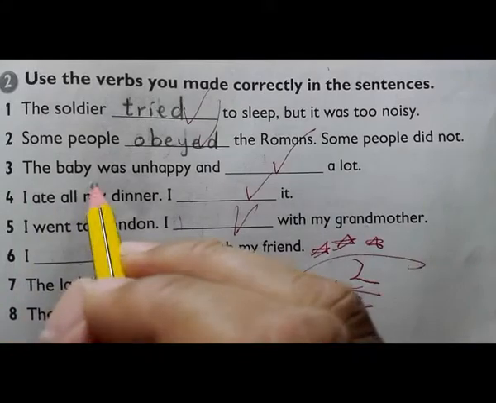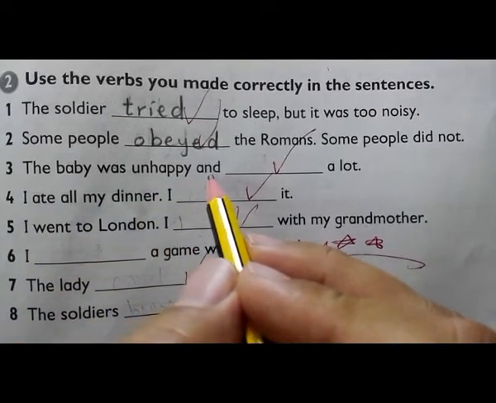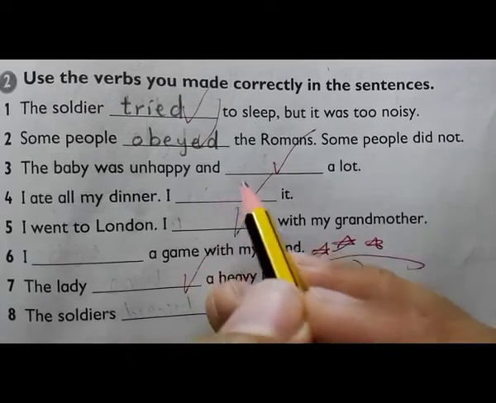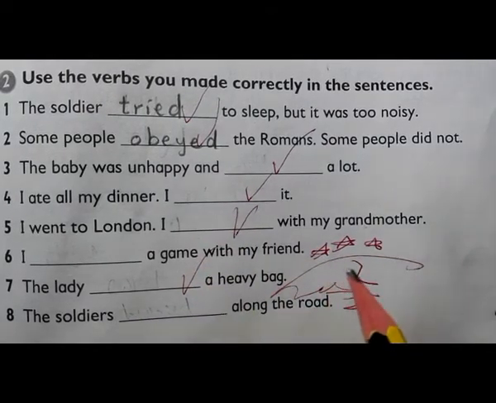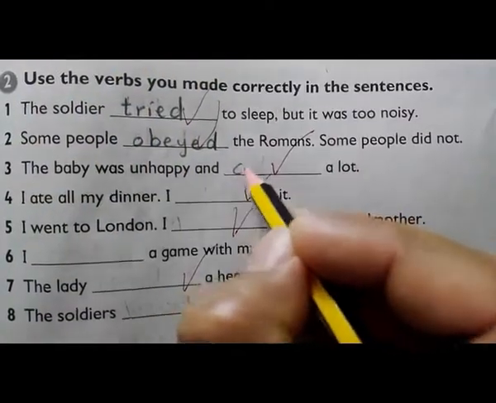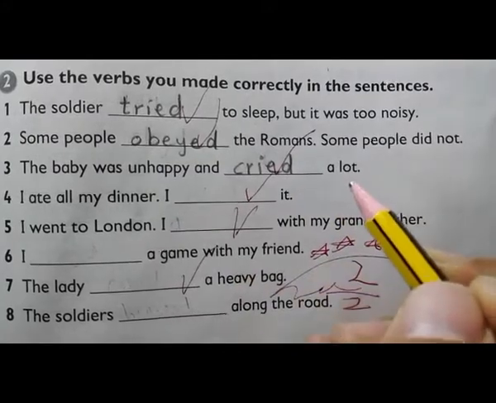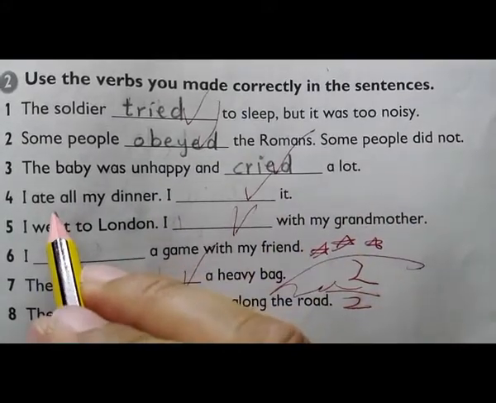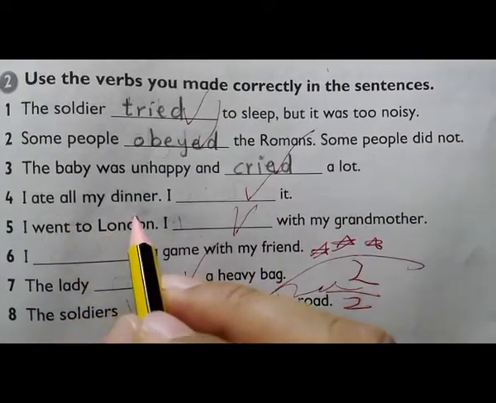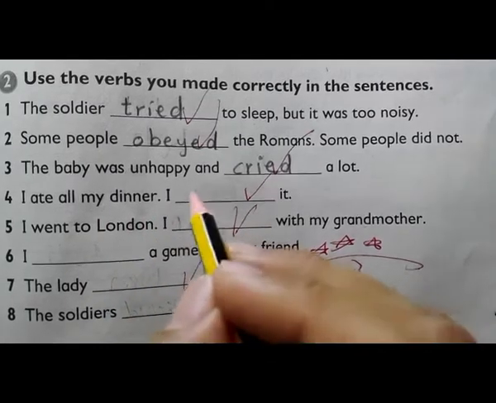Number three, the baby was unhappy, and if the baby is unhappy, he must cry. So we can use cried. C-R-I-E-D, cried. I ate all my dinner, so I enjoyed it.